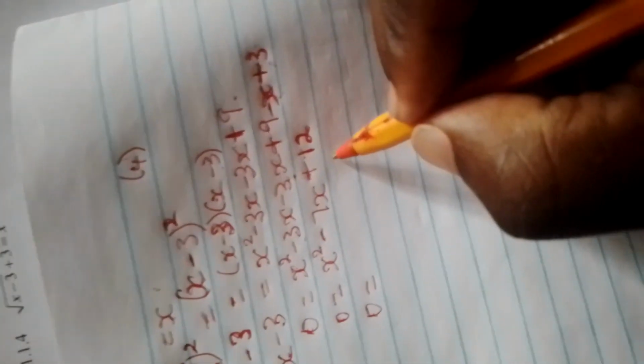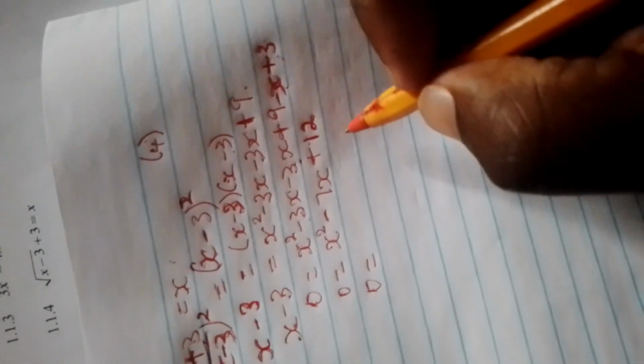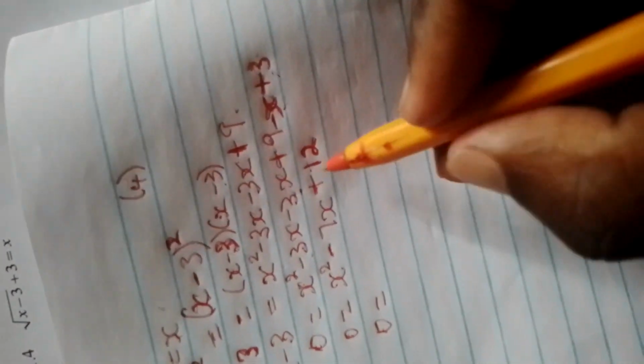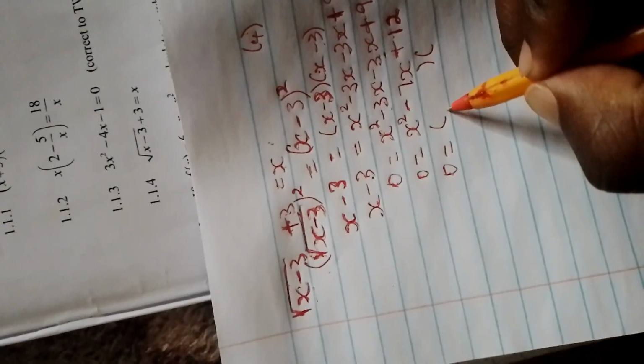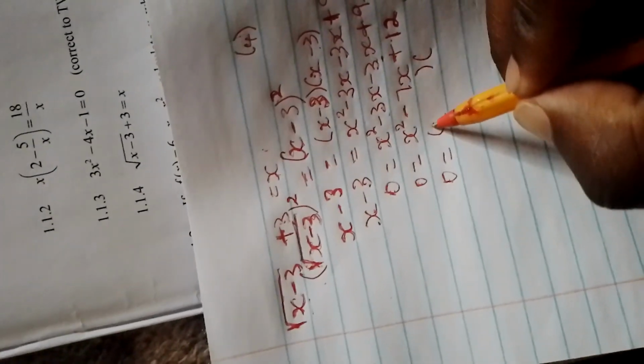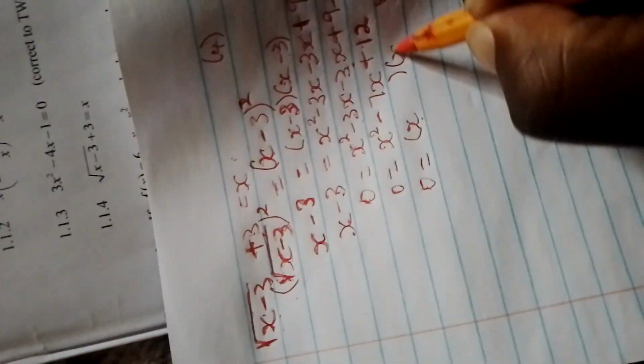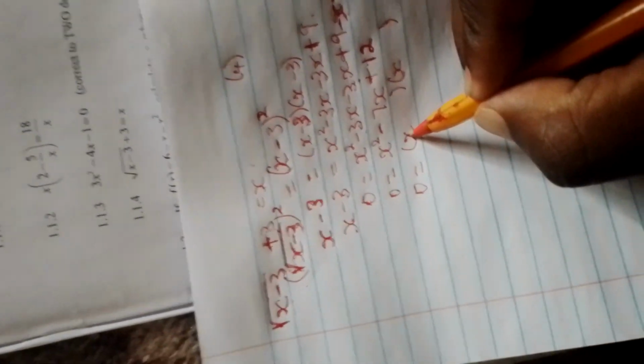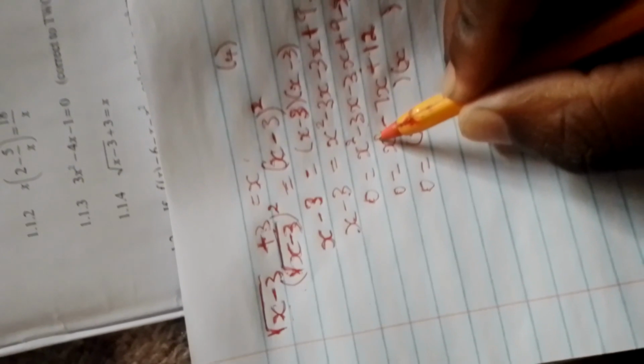So now you are solving for x, right? So now you are going to find the factors of this equation, x squared minus 7x plus 12. You factorize. So here we're going to have x times x. When you multiply x by x, you get x squared.